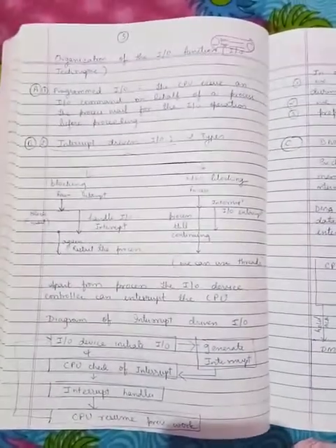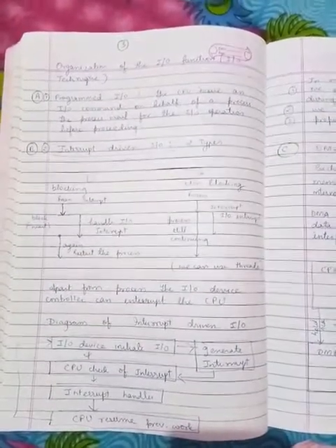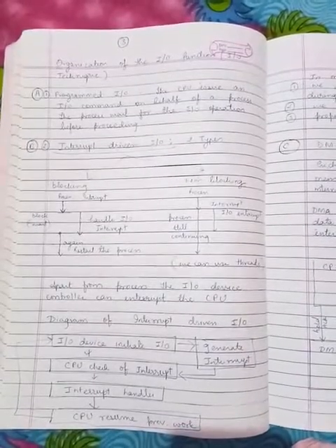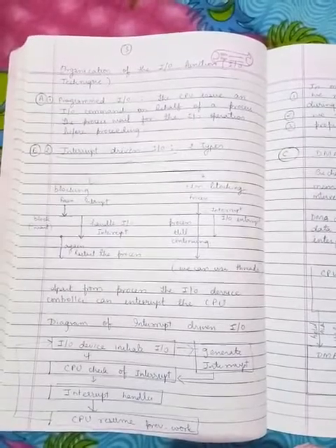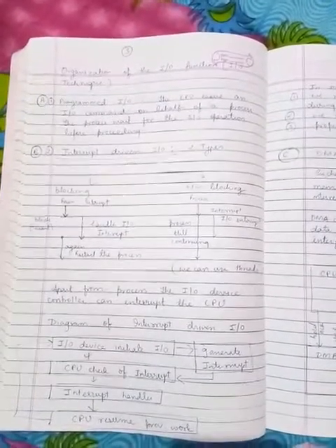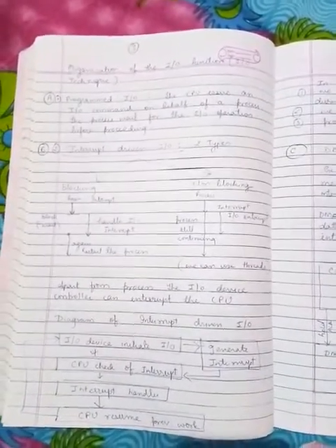Next topic, organization of IO function. Basically, IO technique is the process by which the CPU is able to read or give output in the input output devices. Okay, so there are three ways.